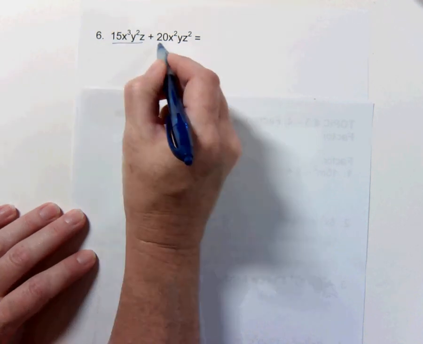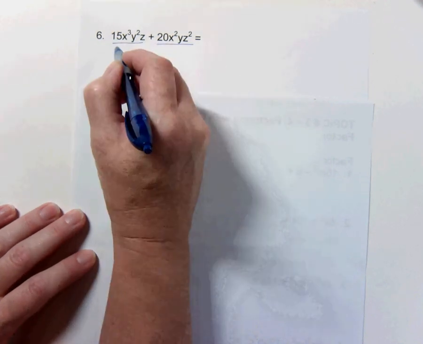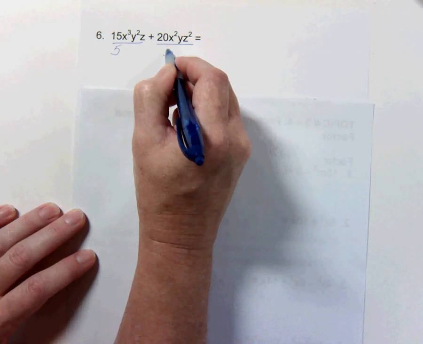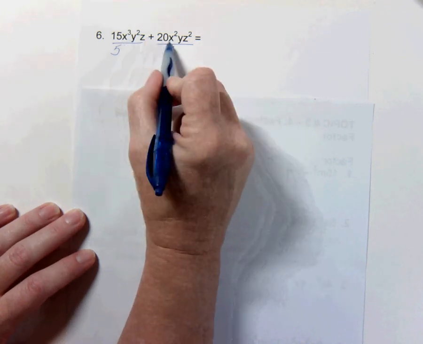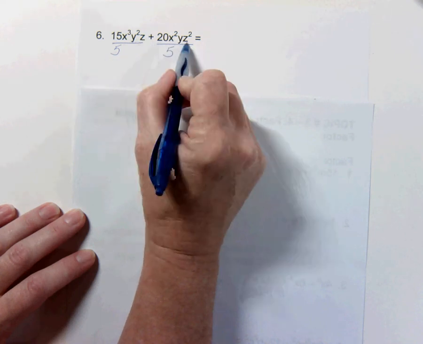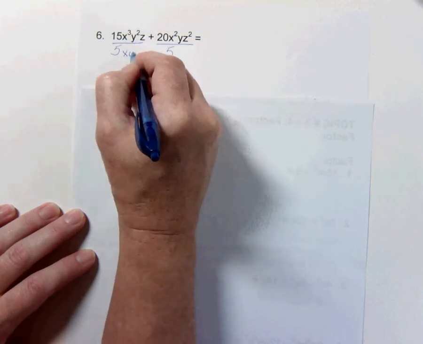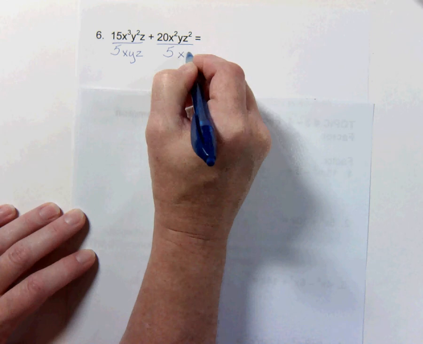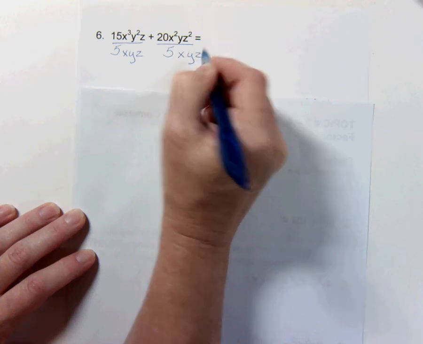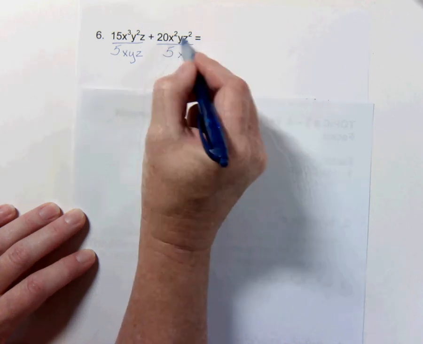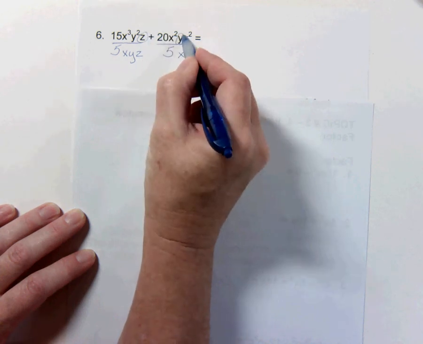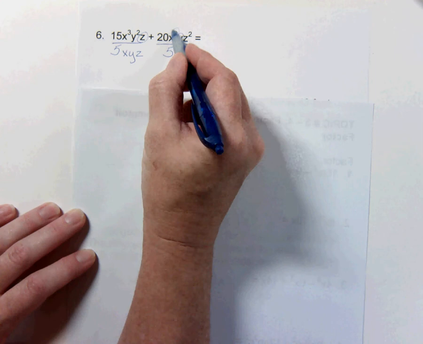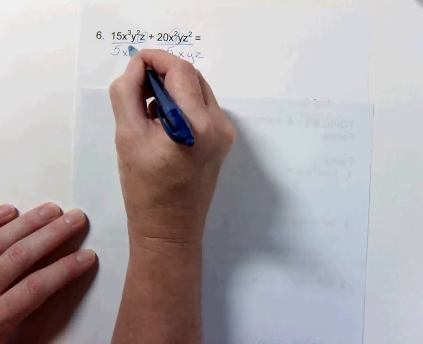The greatest common factor of 15 and 20 is a 5. And with all of the variables, you have an x and an x, a y and a y, and a z and a z. So you are going to have an x, y, and z, but let's get the powers that can be factored completely out. The smallest power of z is just 1. The smallest power of y is just 1. But the smallest power of x is x squared.